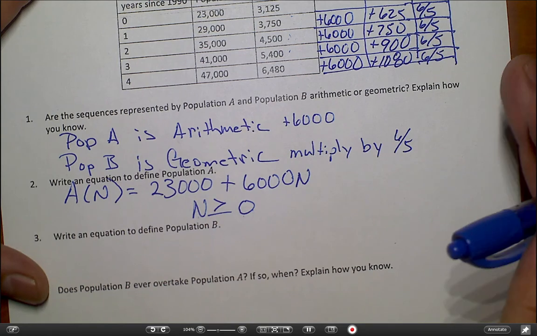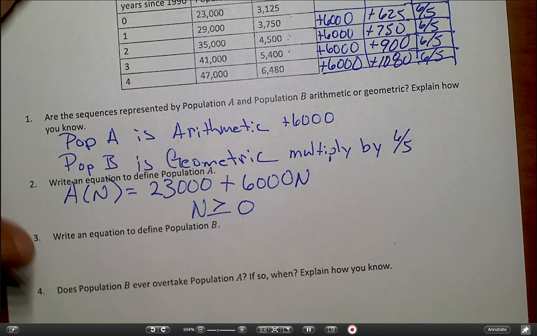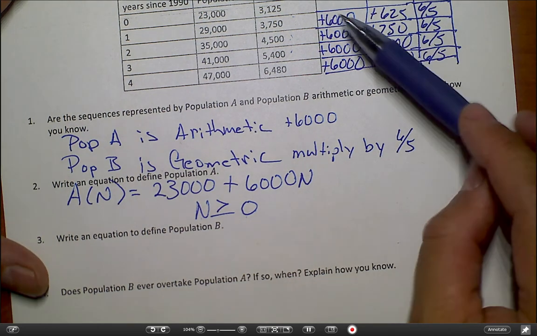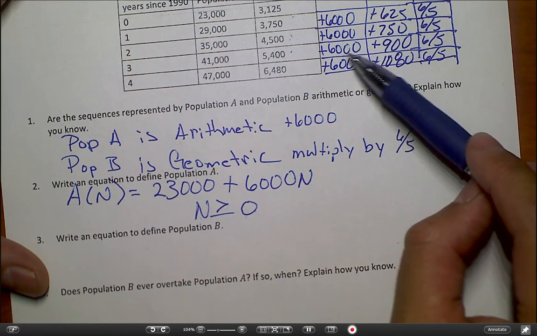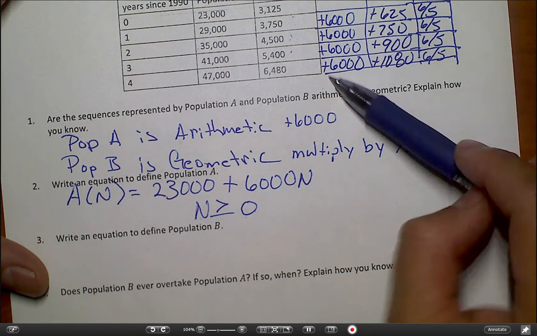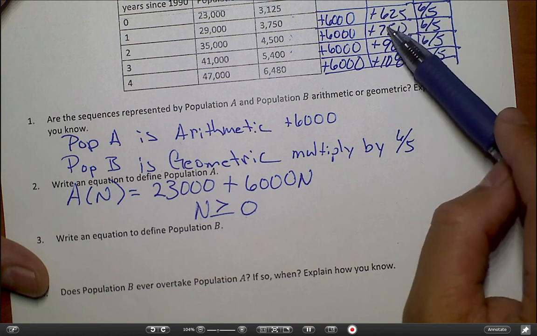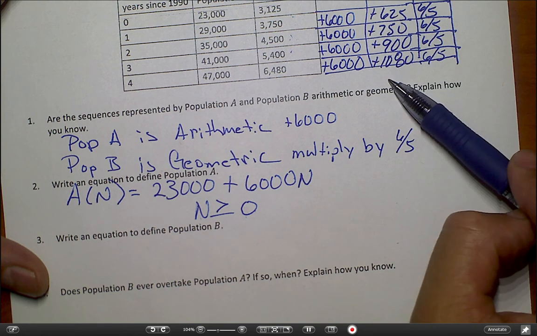How do you know exactly which one's arithmetic and which one's geometric? Okay, so that is a very good question. If you notice, this one appears to be adding the same number every time, right? So therefore, that is arithmetic, right? And the next one, is it adding the same number every time? No, it's a different number every time, right?